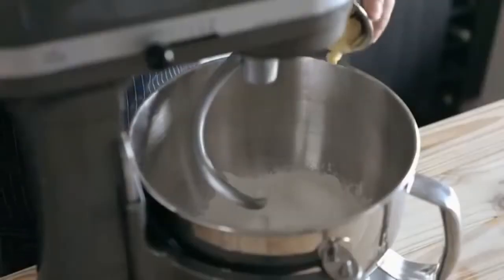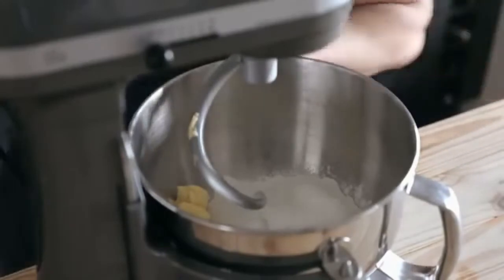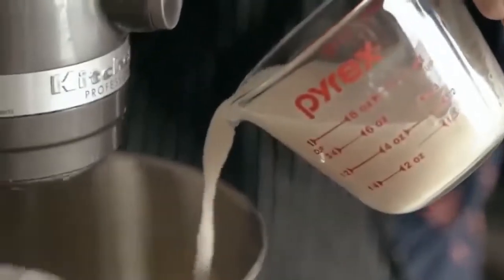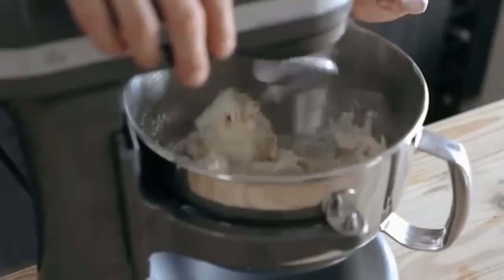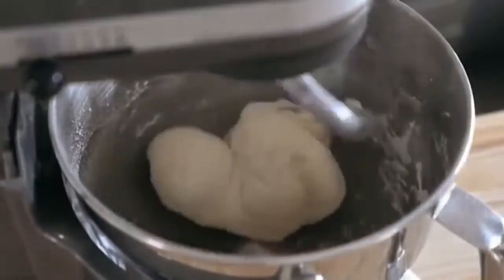Now to the flour mixture, go ahead and add 2 tablespoons or 23 grams of lard or shortening. You can add it at this point, it's fine. Let it mix just a little bit to get incorporated, let it get a little crumbly. Then add in your yeasty water mixture, and let that mix on medium-low speed for about 5 to 6 minutes or until you get a nice smooth dough like this.